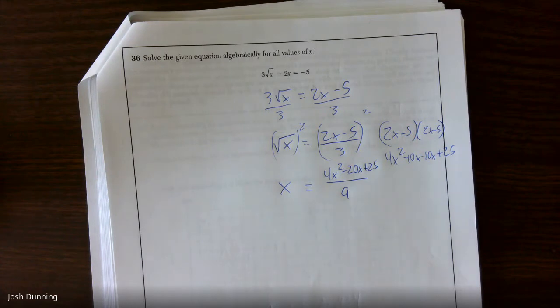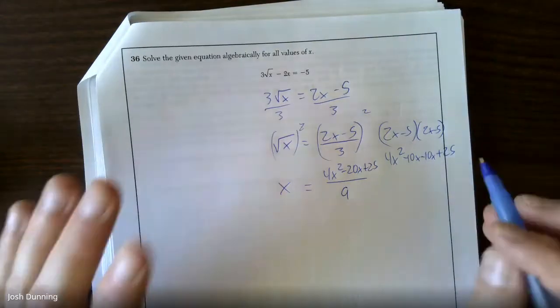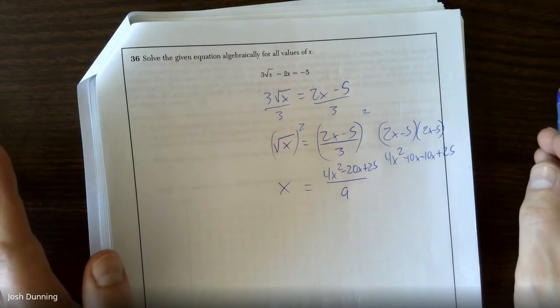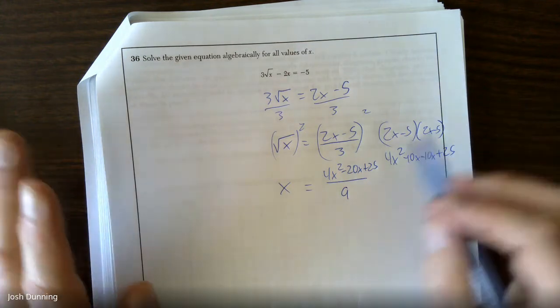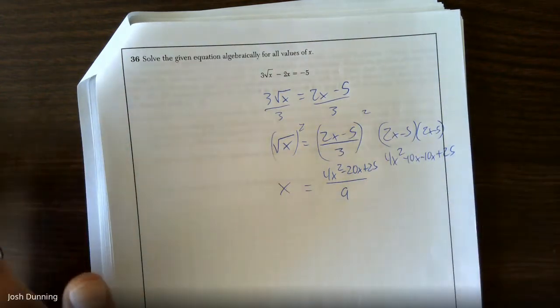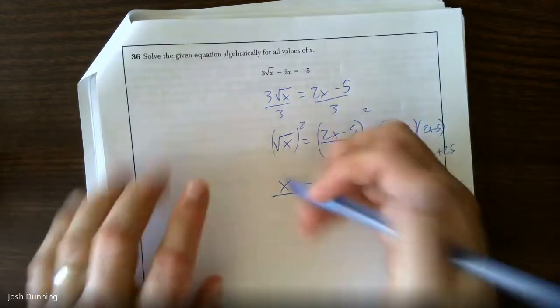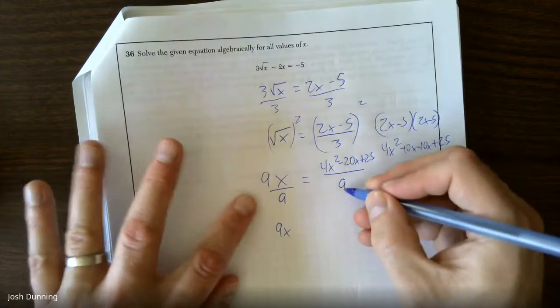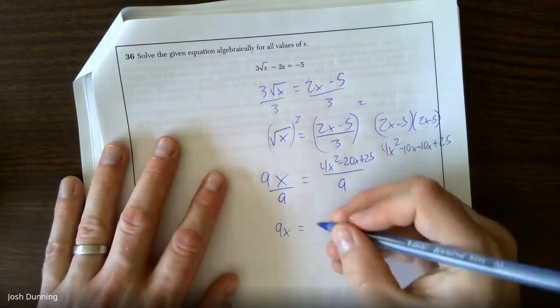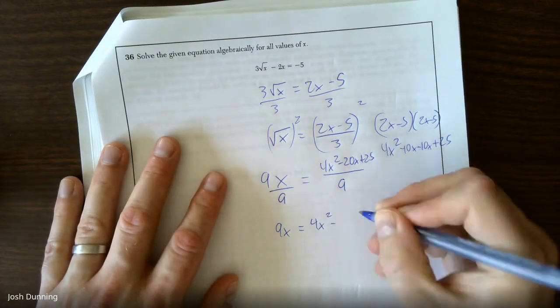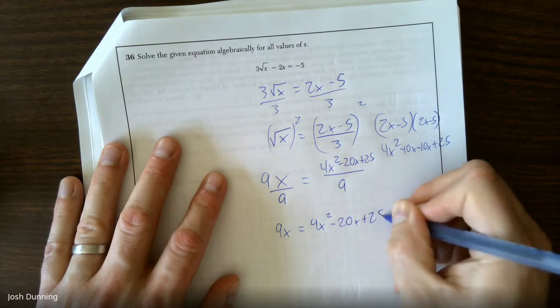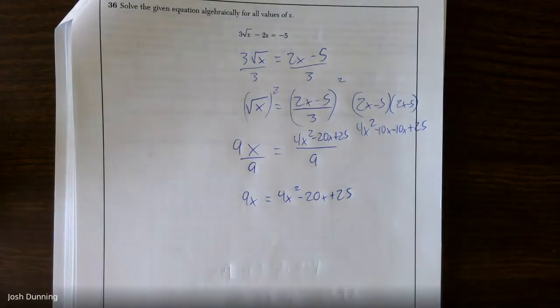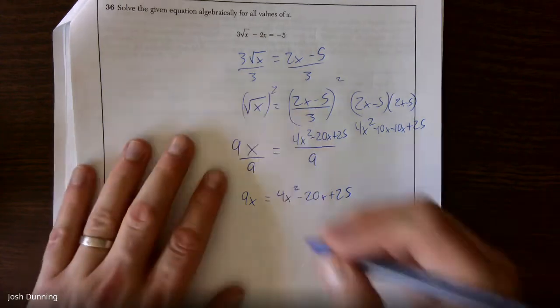Now, you could do this a couple different ways. Maybe just think multiply by 9, or if you do this is rational, get a common denominator, and hey, we'll drop it. Minus 9x.